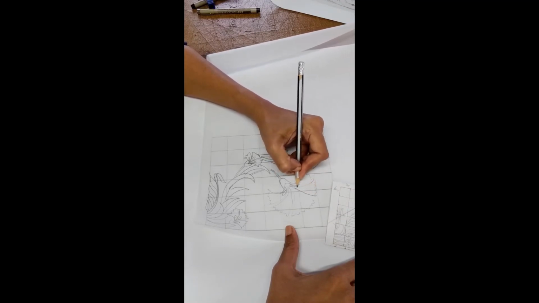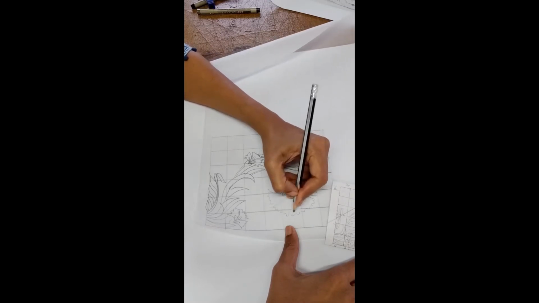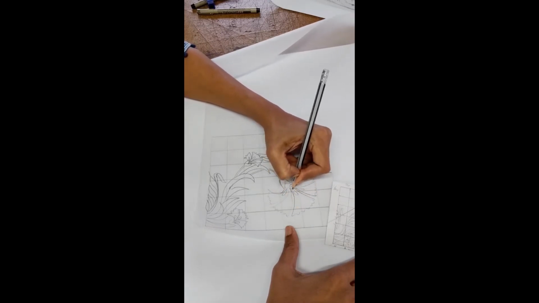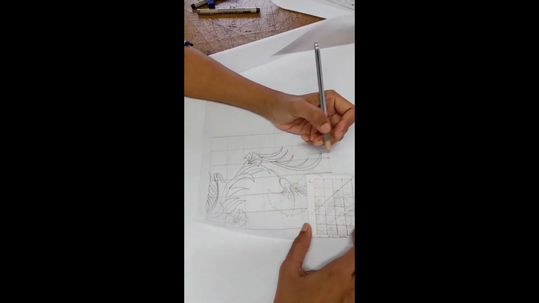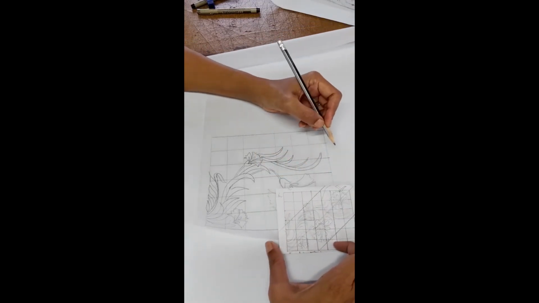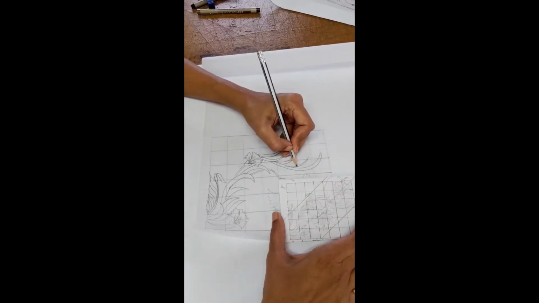Once you are sure of the forms, you can darken them. There's a big flower there. This is the stem.